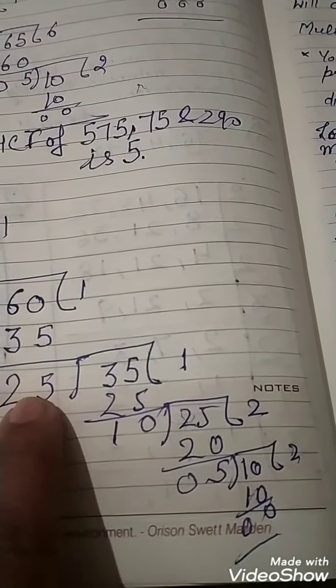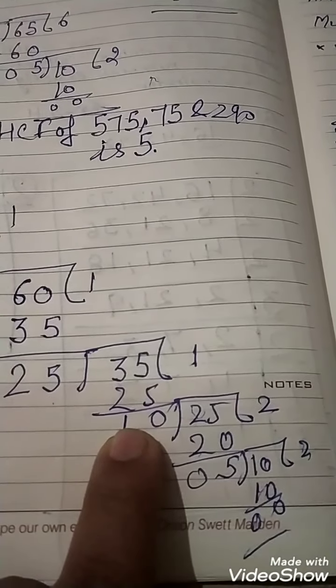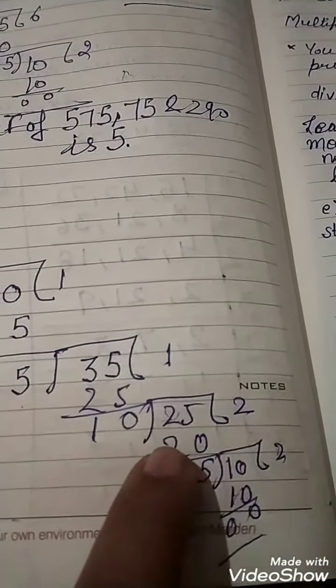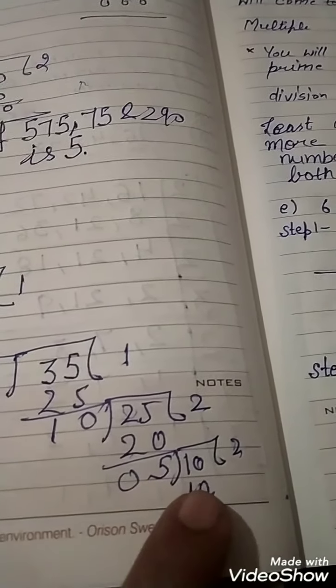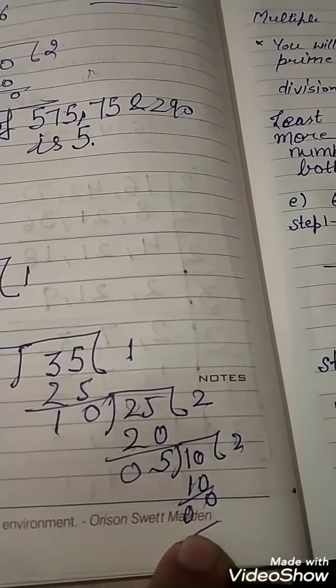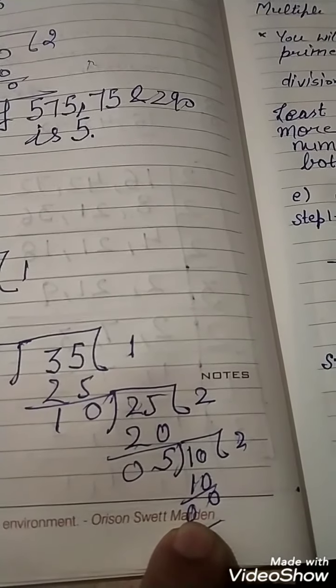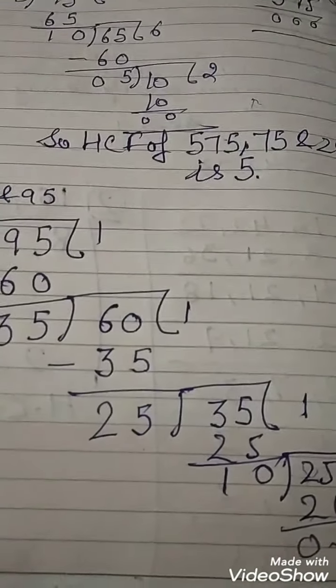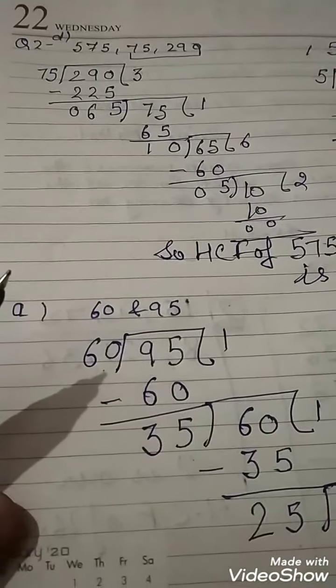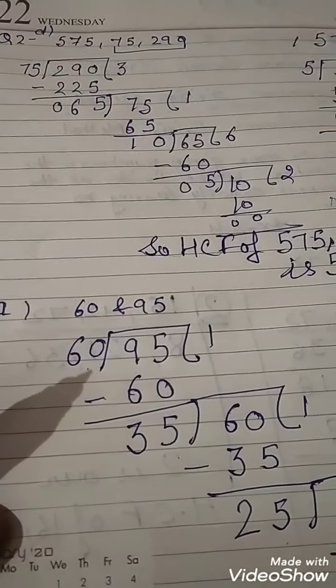Put this 25 as a dividend and 10 as a divisor. 10 2s are 20, then 5. Put this 10 here, then 5 2s are 10. So now we get 0 in the remainder. So 5 is the required highest common factor of 60 and 95.